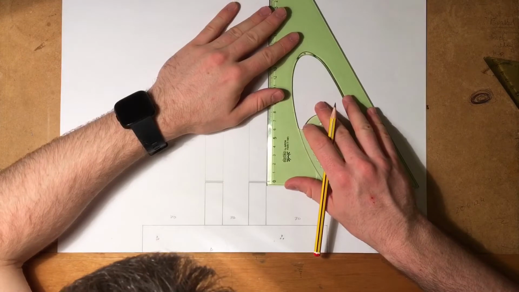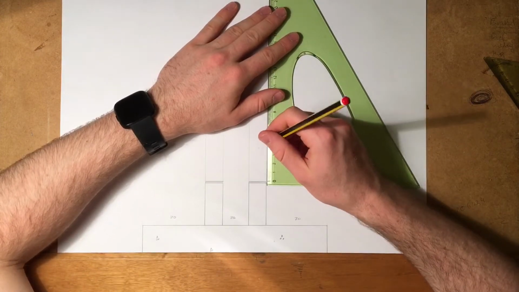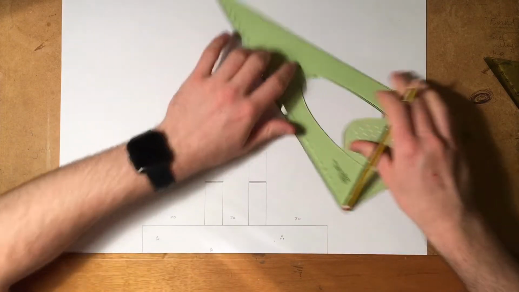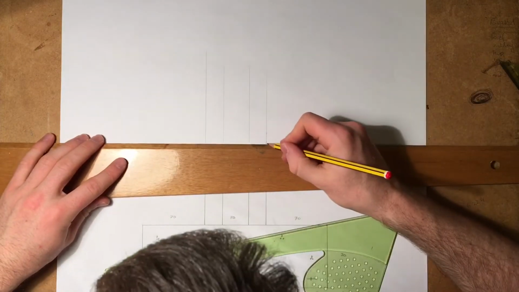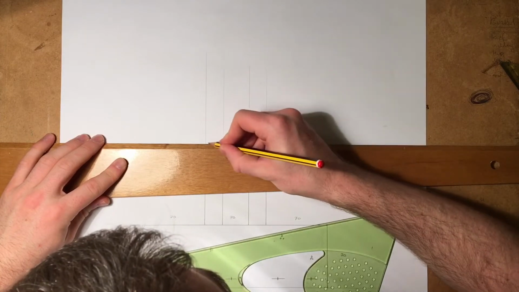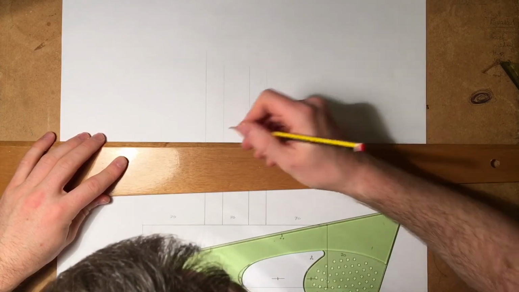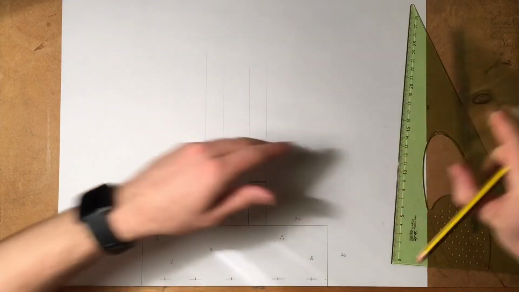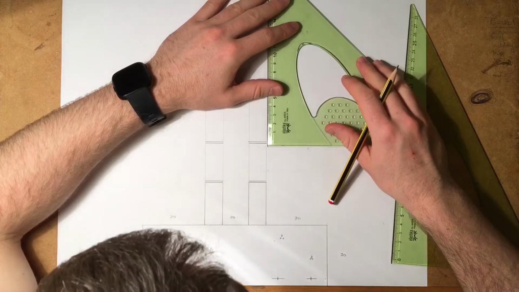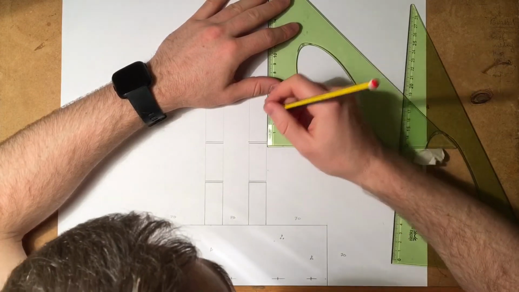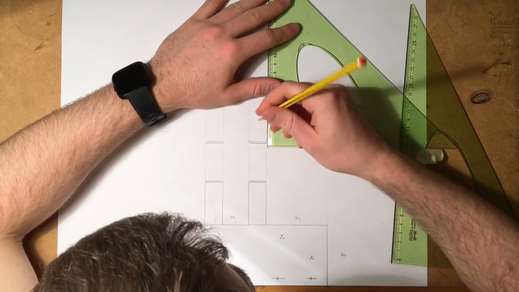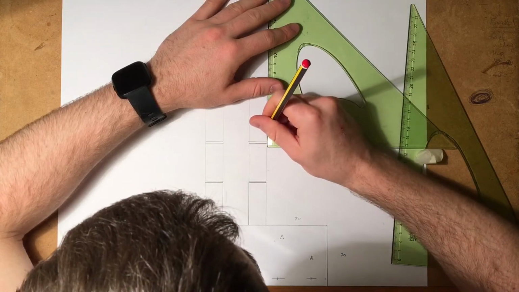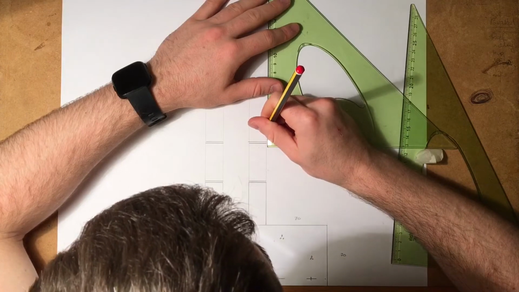Top of that one, then I'm going to go for another course of block, so 2 rows of blocks, 43, 2 mil. Top of that one, then I'm going to go for stock brick. Stock brick is 65 millimeters in height, so what I will do there is scale that down to 13 mil.